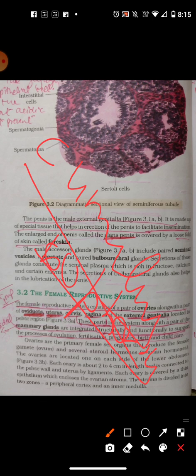The granulosa cells lying in the close vicinity of the zona pellucida become elongated to form a layer which is called corona radiata.